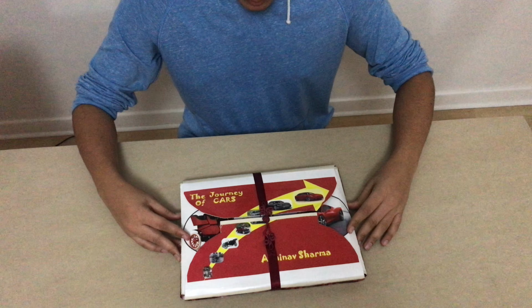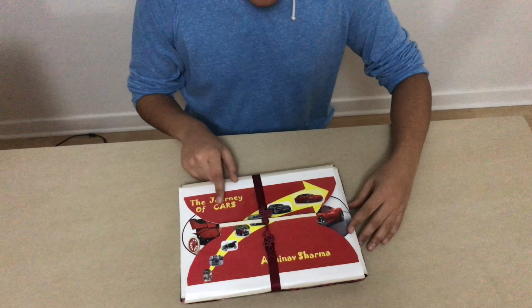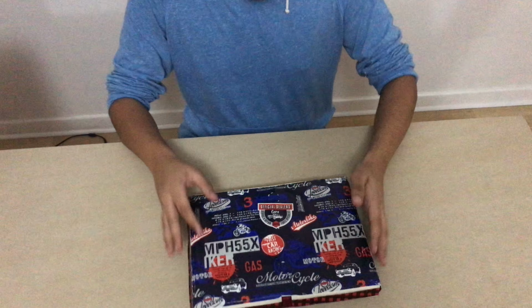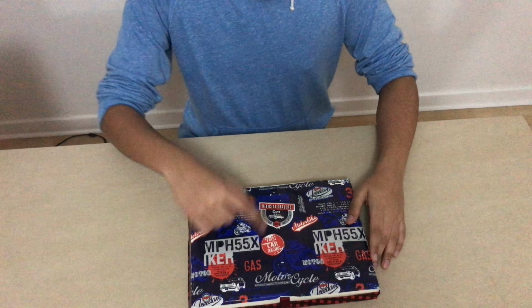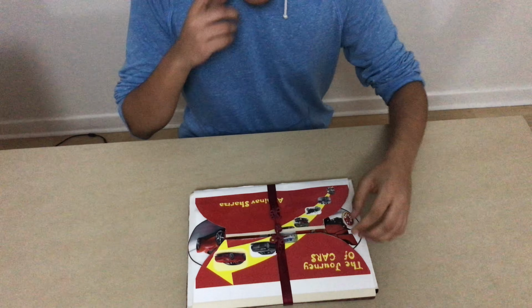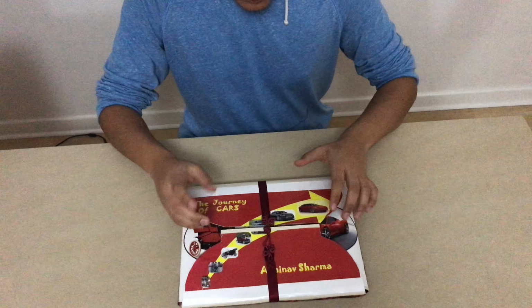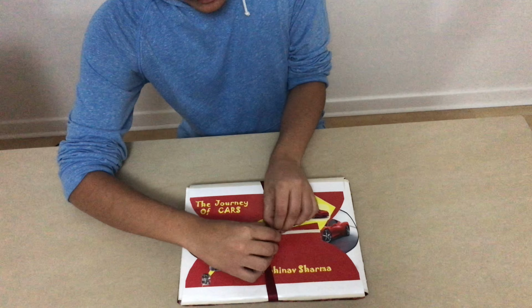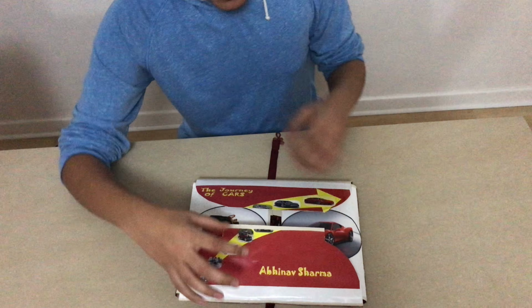This is the front of the flip book. It says The Journey of Cars. That was the title that I made. And in the back, I put this cover which had all the small elements of cars like gas and motor and everything. So if you begin with the product, the first thing you have to do is actually open it. It is a flip book, although it's quite hard to explain what it is.